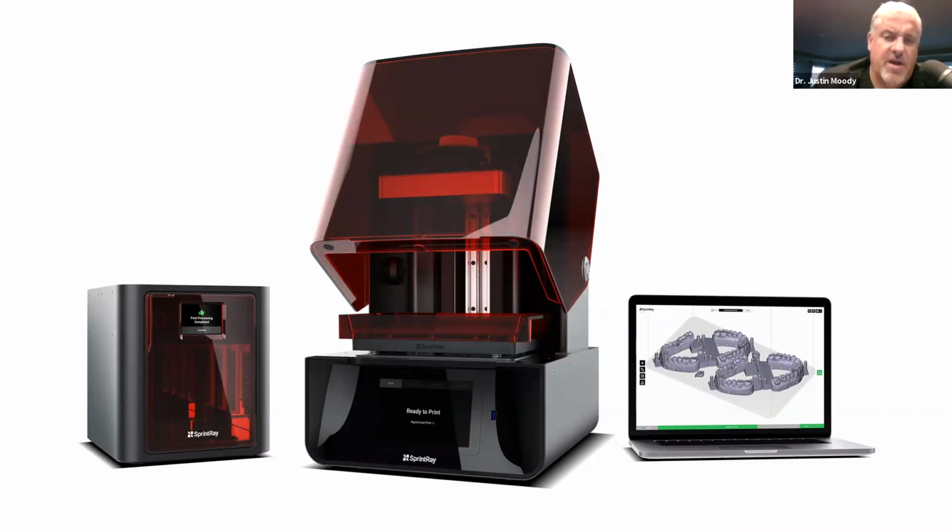So with the Sprintware software, not only can we make surgical guides from it, but we can print models. We can print them with articulators on them. We can also do ortho aligners. Just a whole host of things can be done with this 3D printer.